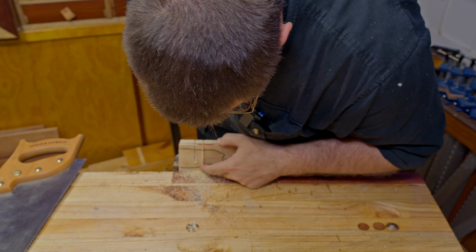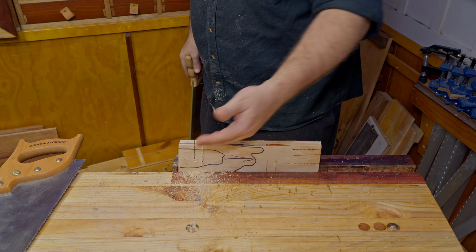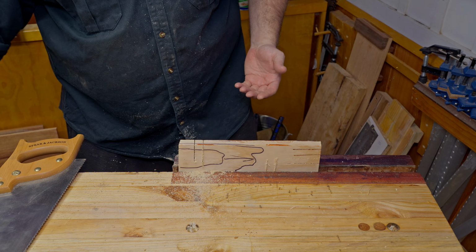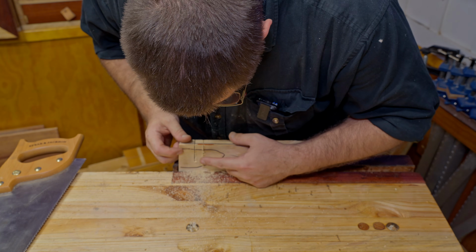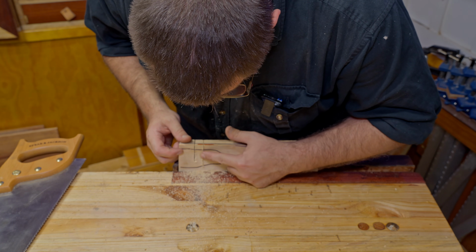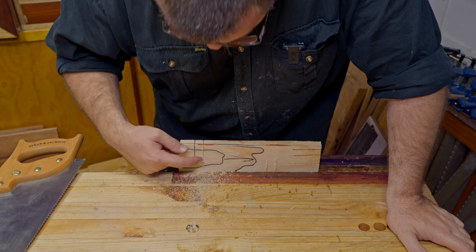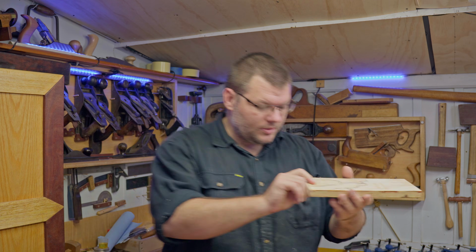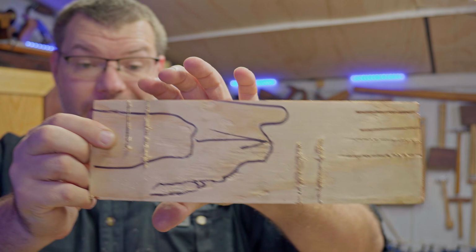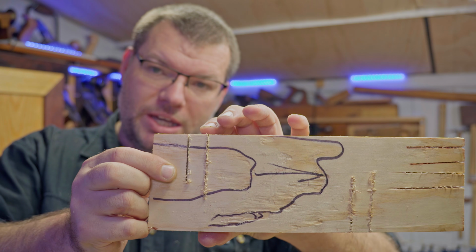So in this case, we did go a similar distance to the crosscut, but we can see here how all the little fibers have lifted. It's not severed them, it's just ripped them out, and we can see a big difference as to how clean it is using a crosscut versus a rip cut.